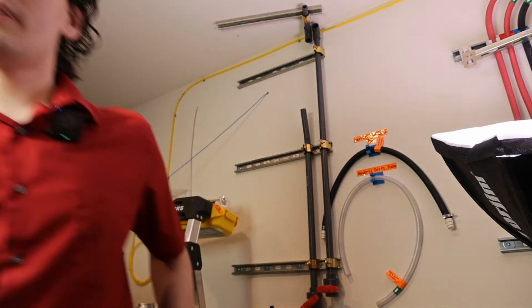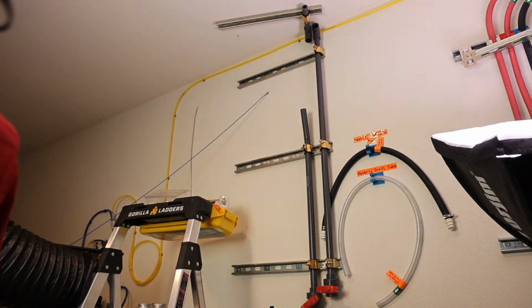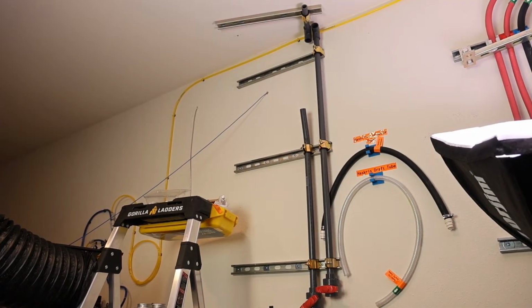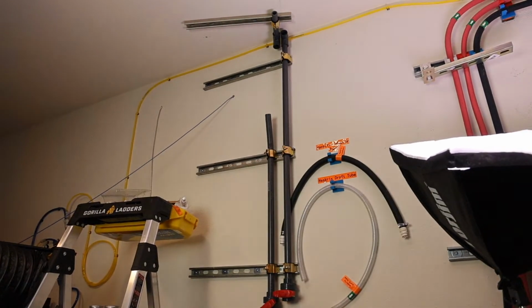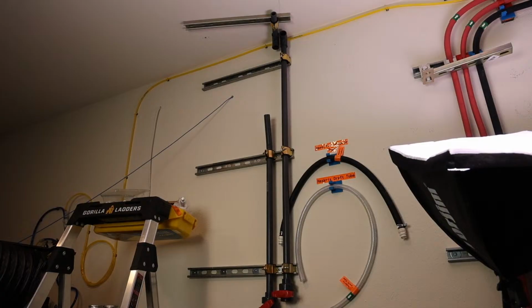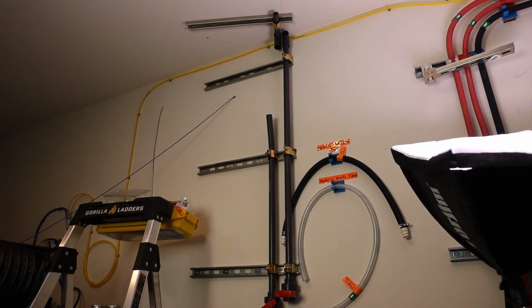Maybe we'll do a little more wide shot of what we got done. Well, actually, that's a pretty good shot right there. Look at that. That's progress. That sure is some progress. So it's all uphill from here.